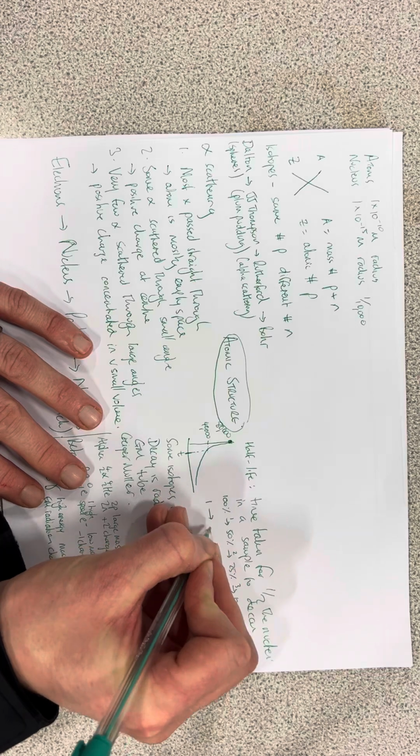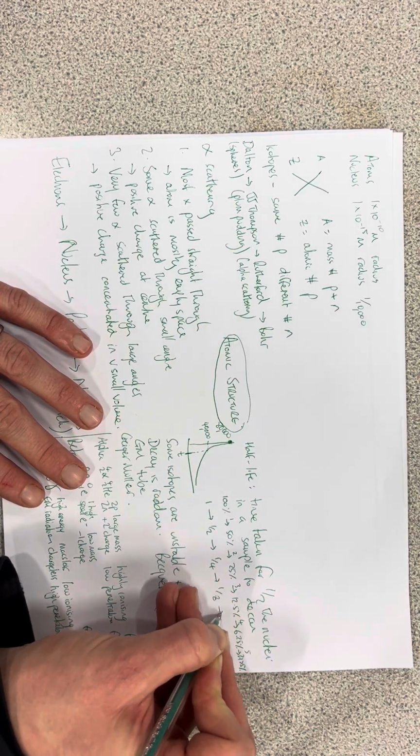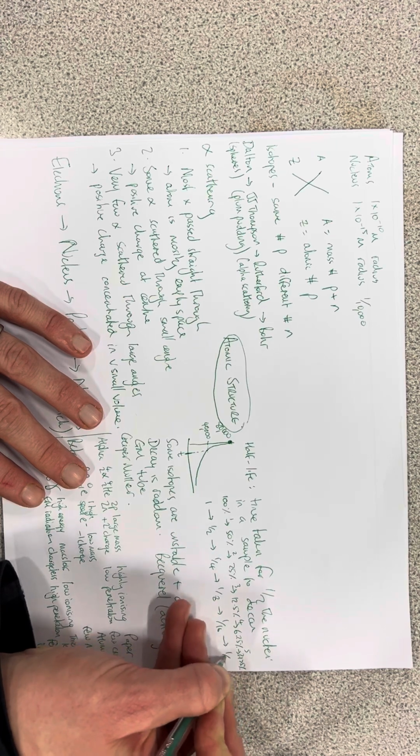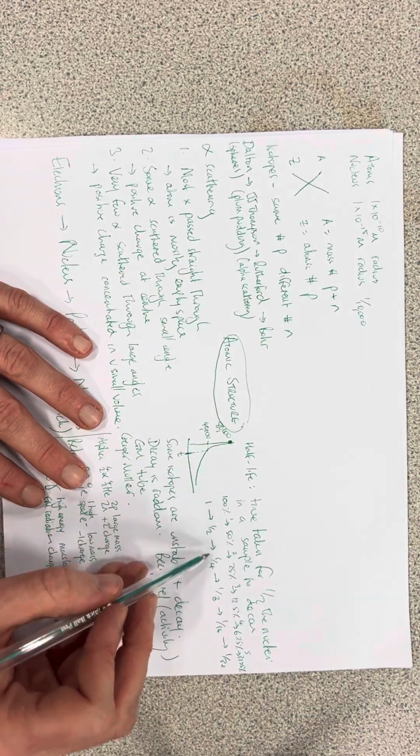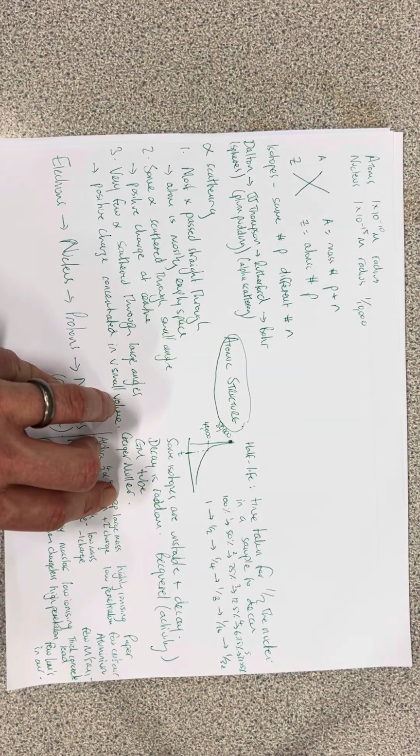You also need to be able to do it as a fraction. So this one's a bit easier probably. 1/16, 1/32, but you can keep doing that. And you can see that's 1, 2, 3, 4, 5 again. Okay, lovely. So that is half-lives.